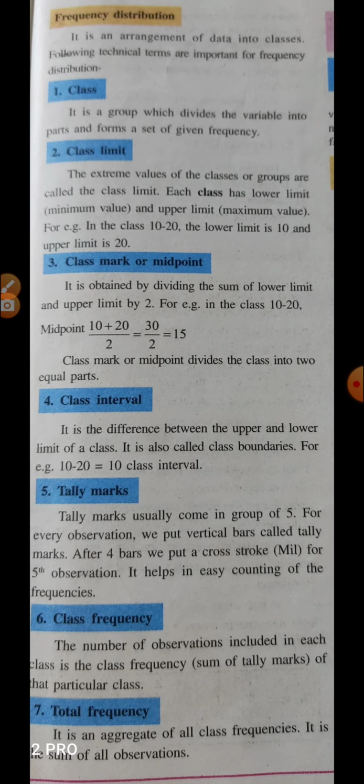Next point is class mark or midpoint. It is obtained by dividing the sum of the lower limit and upper limit of the class by 2. For example, in case of class 10 to 20, 10, the lower limit, plus 20, the upper limit, is 30, divided by 2, that is 15. Class mark or midpoint divides the class into two equal parts.